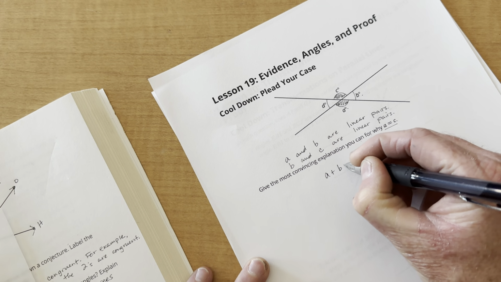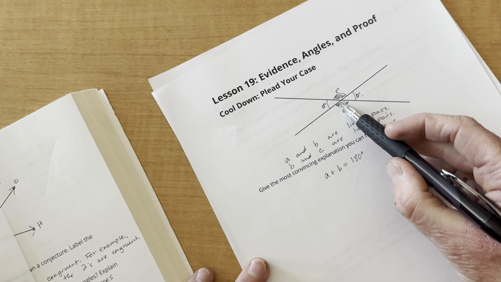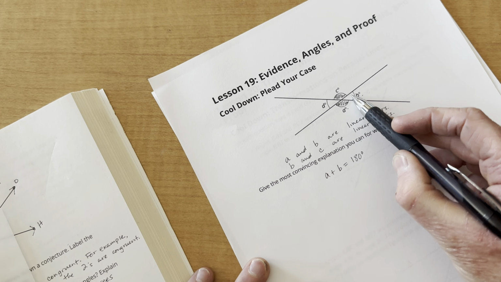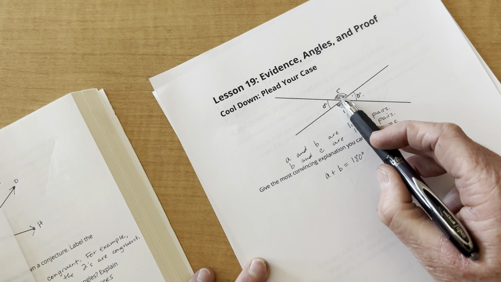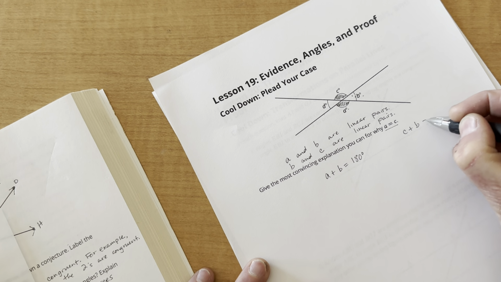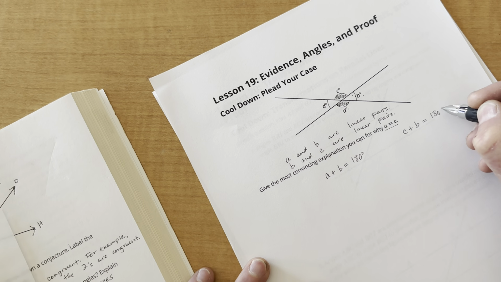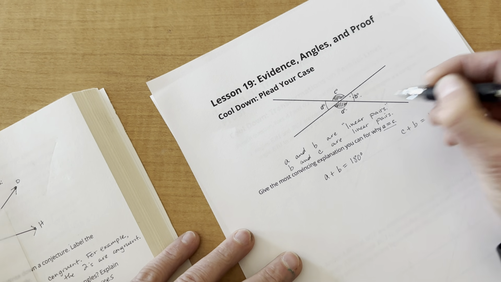A plus B equals 180 degrees. This angle plus this, 180. C plus B equals 180. Why? Linear pairs.